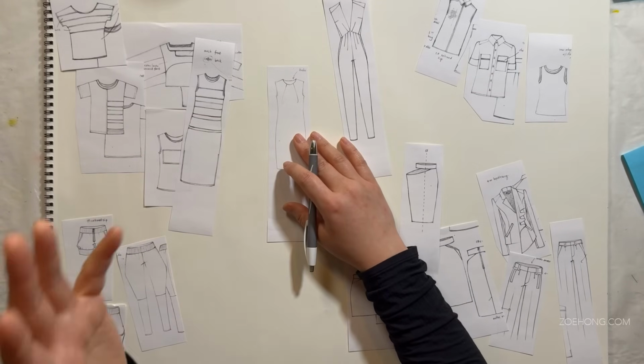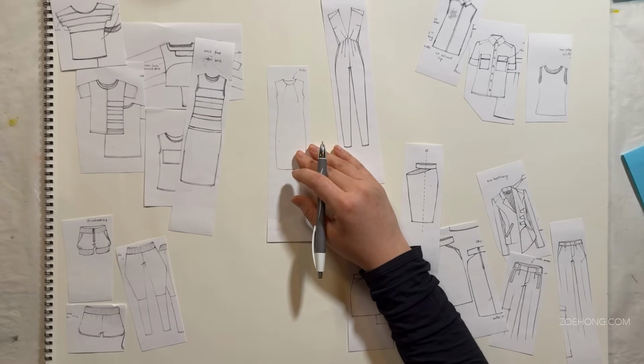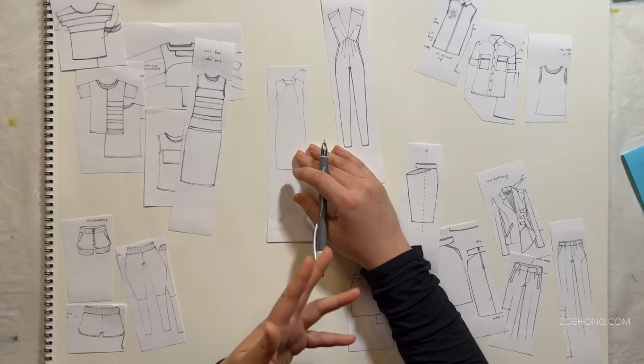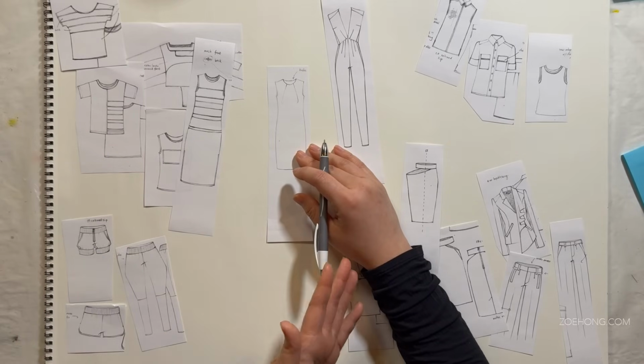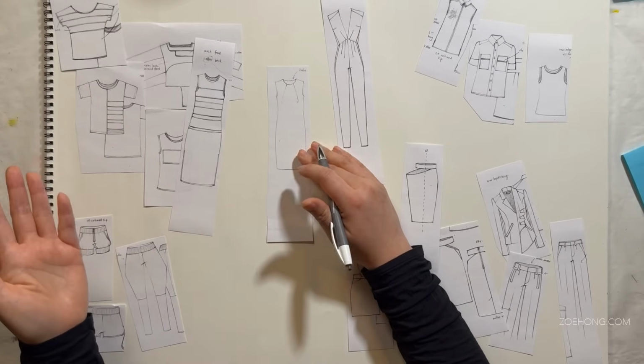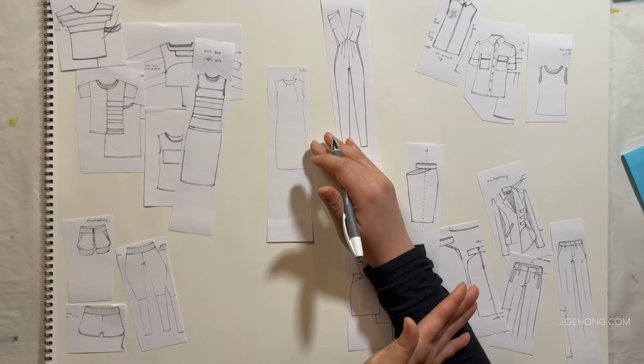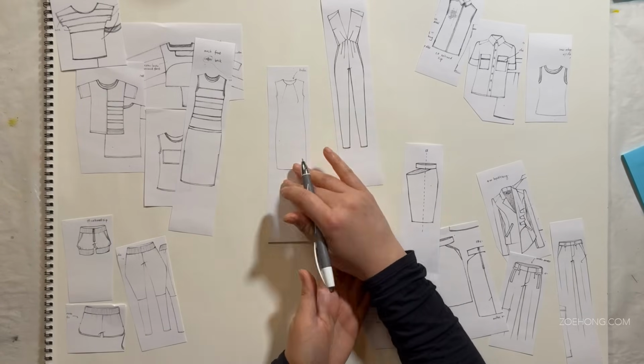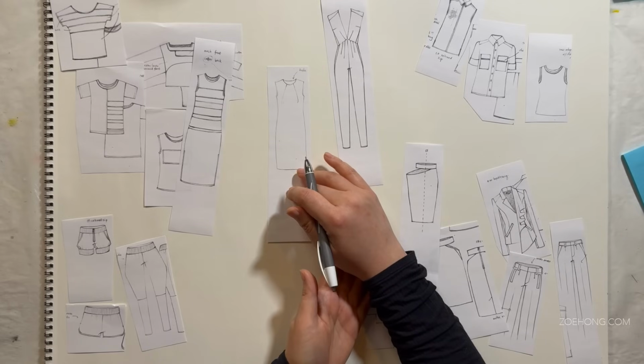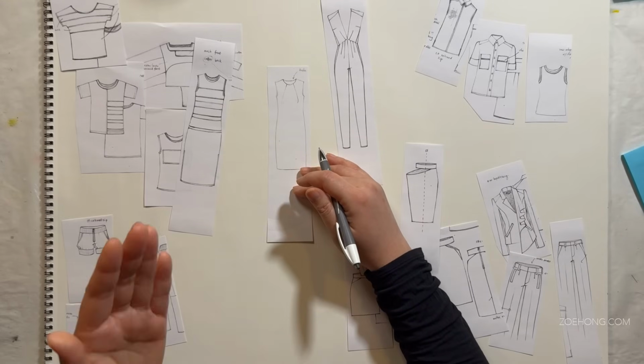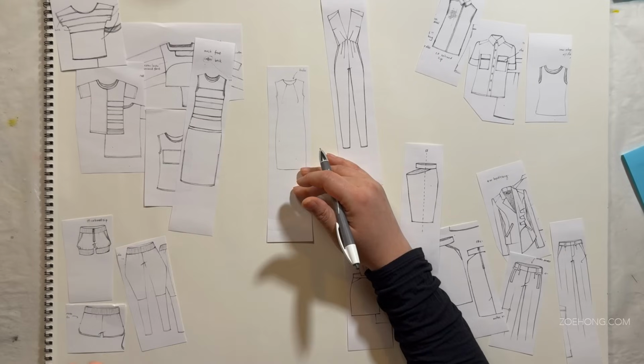And some people are like, yeah, you need to make the graded size set and do the fittings and all that stuff when you're sampling. And some people are like, no, you need to do it once you get the orders for this particular style. I'm team B. I am team don't do stuff if you don't gotta do stuff.